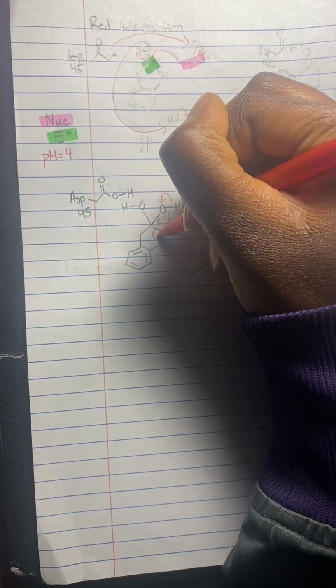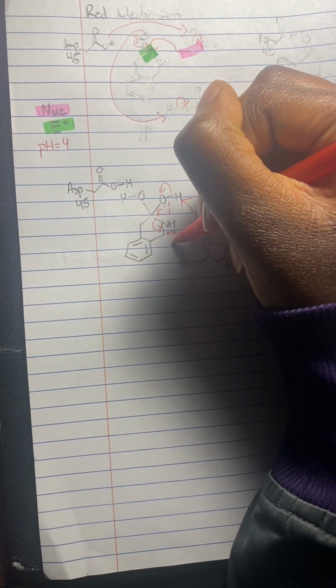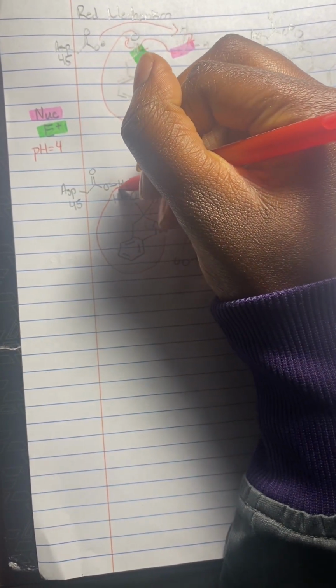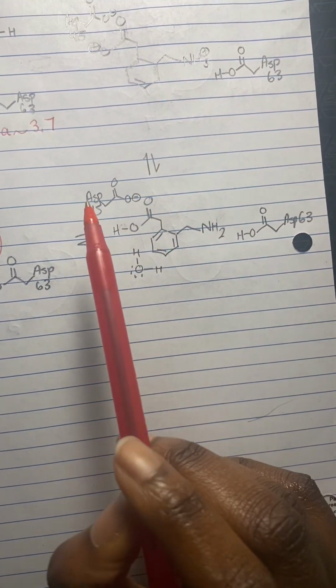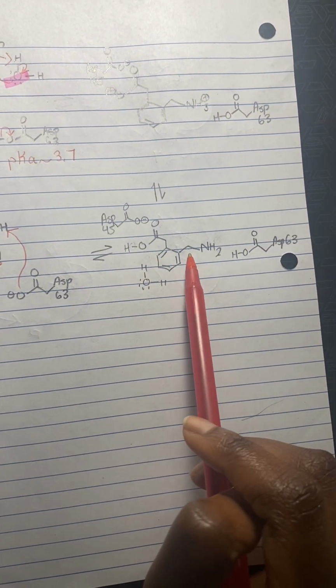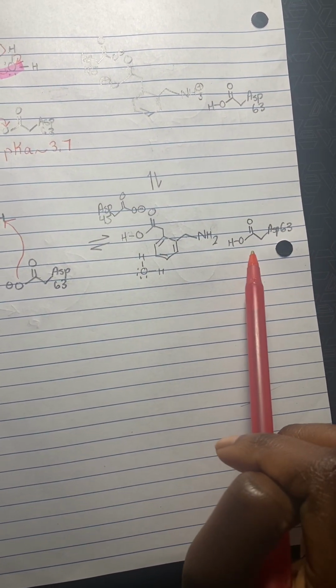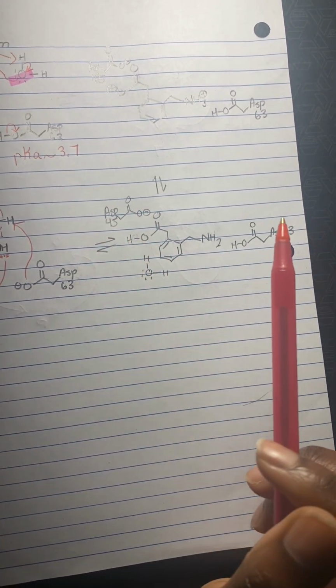Because that happened, we're going to have to push electrons back onto this nitrogen. So to stabilize itself, it's going to grab hydrogen from this other aspartate, and we're going to push our electrons back onto this oxygen. We have a carboxylic acid. The ring has opened, an amine group, and then we have a protonated aspartate 63 and a deprotonated aspartate 45.